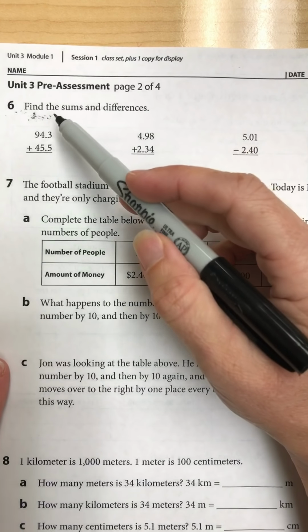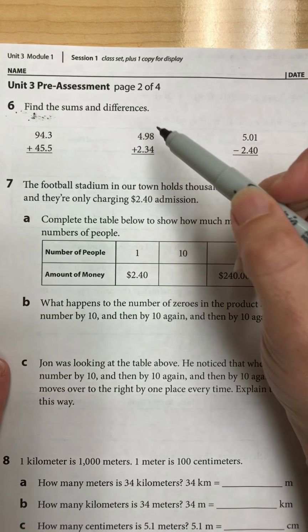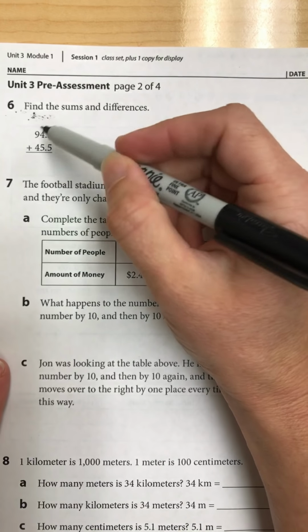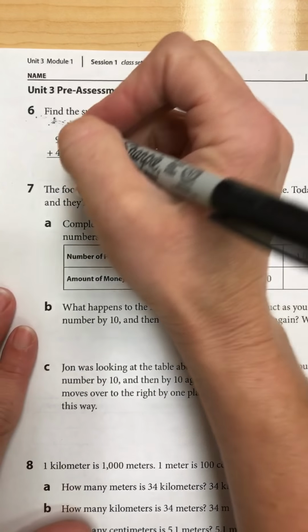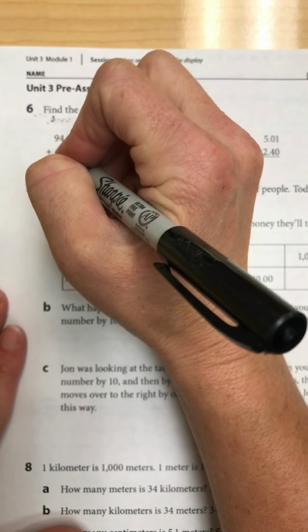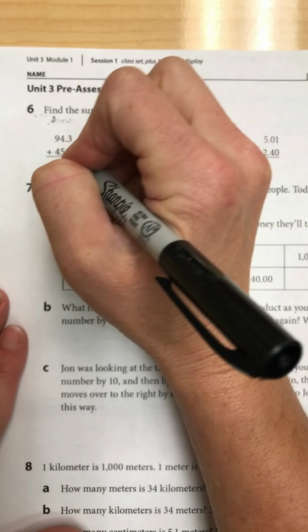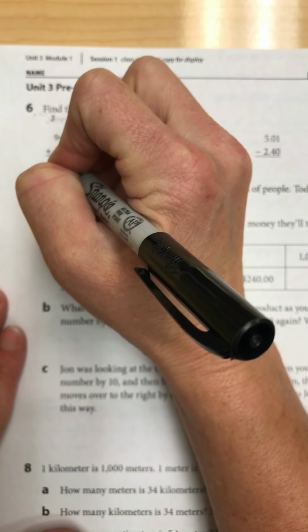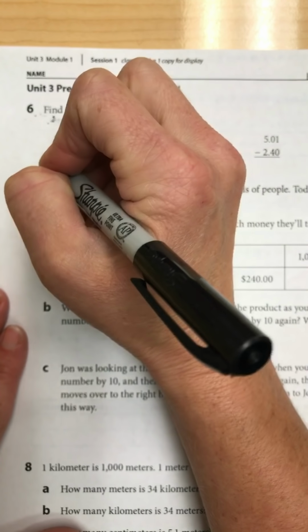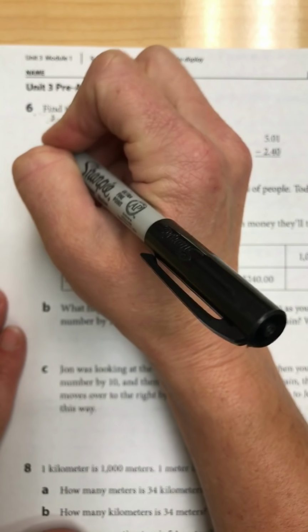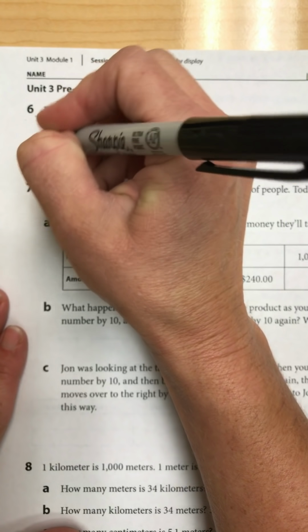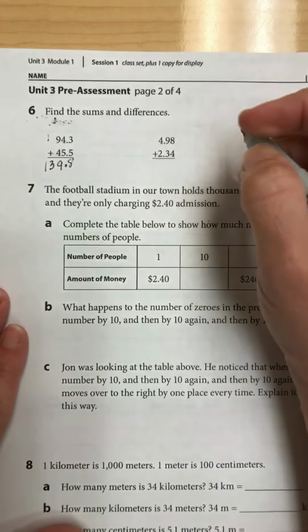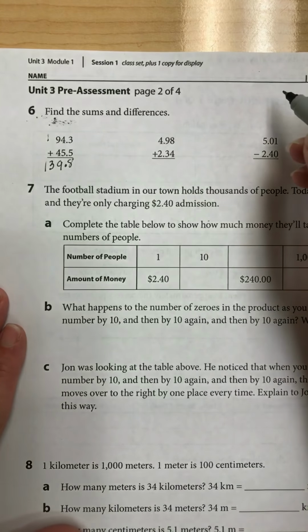So first, on number 6, it says find the sums and differences. So basically all we need to do is either add these or subtract them. So we make sure the decimals are lined up, and they are, so we can drop our decimal. There's 8, 9, and 9 plus 4 is 13. 3, carry my 1, which makes it 139 and 8/10.